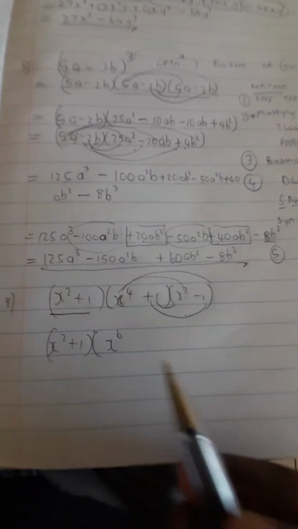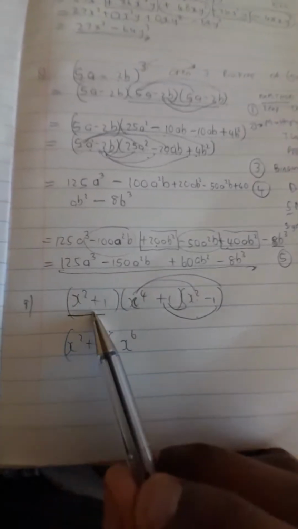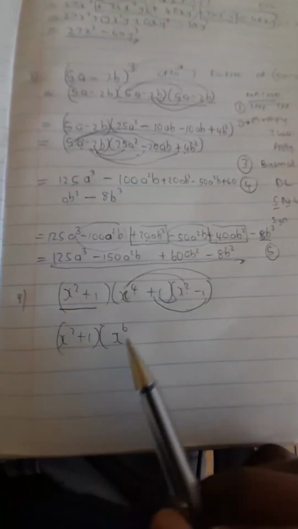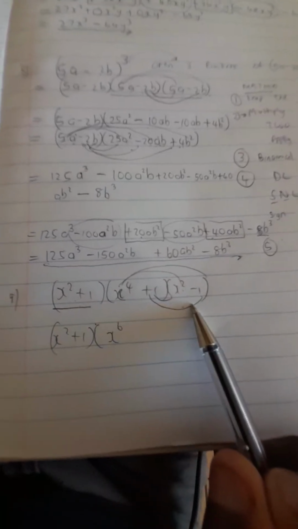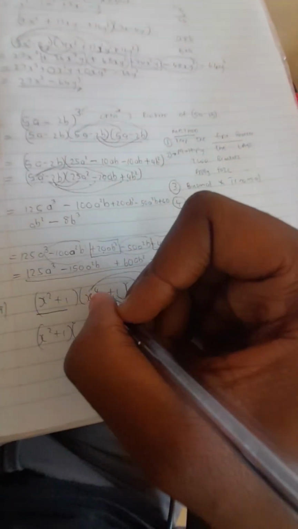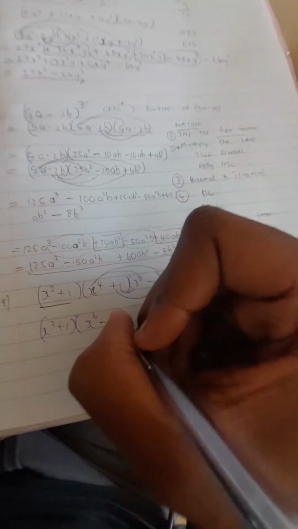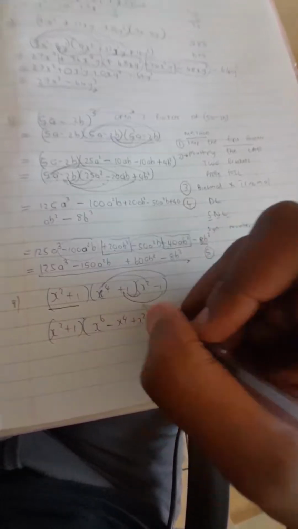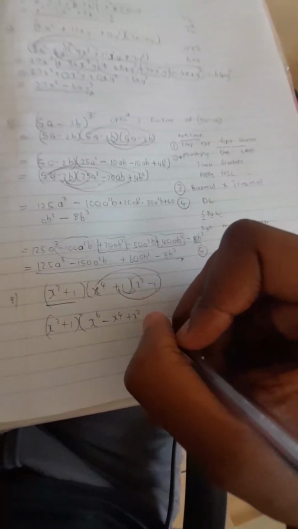And this is very important. But because this bracket is still multiplied to all of what we have here, we still maintain the bracket for the terms that we are multiplying. So let's go. X to the power 6. X to the power 4 times negative 1 gives us negative x to the power 4. Positive 1 times x squared gives us plus x squared. And then positive 1 times negative 1 gives us negative 1.